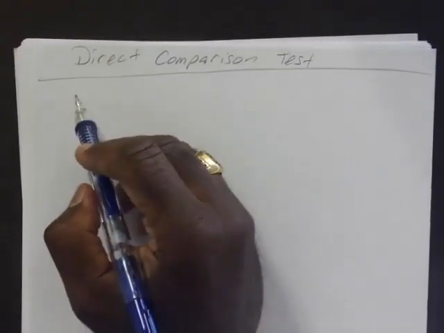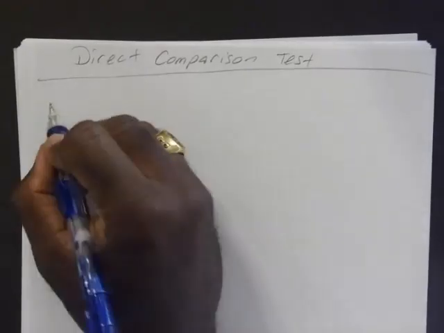Okay, so with the direct comparison, it's just like the name says, you're directly comparing the two series.